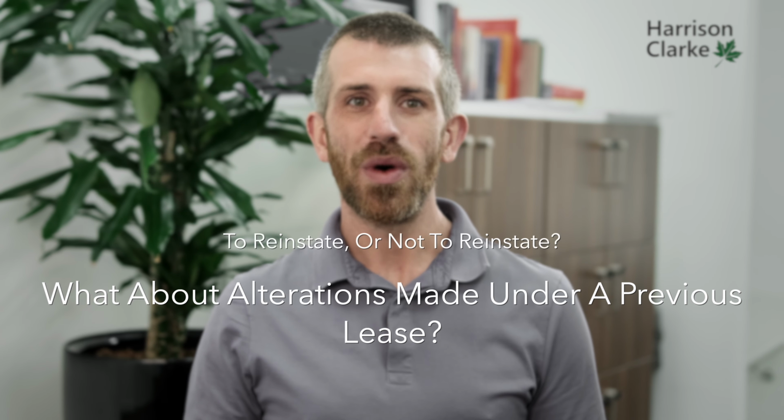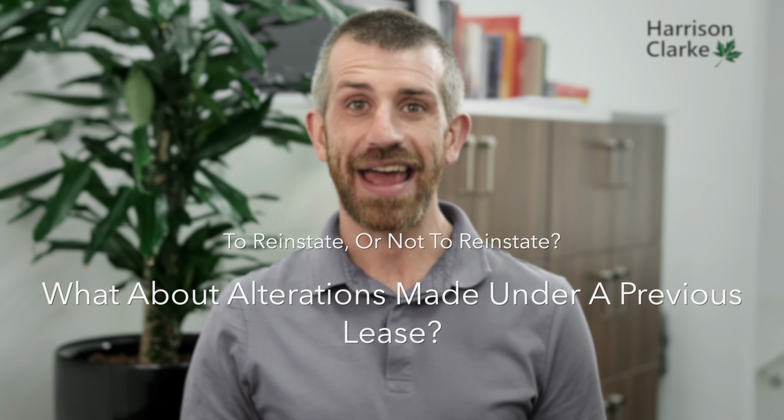Beware too the difference between the wording all alterations and any alterations. Misunderstanding this could have big consequences, but that's probably an issue for another video in itself. If in doubt, speak to an experienced dilapidations surveyor. Recently, one issue that has arisen multiple times has been landlords asking tenants to reinstate alterations the tenant made years ago under previous lease agreements.